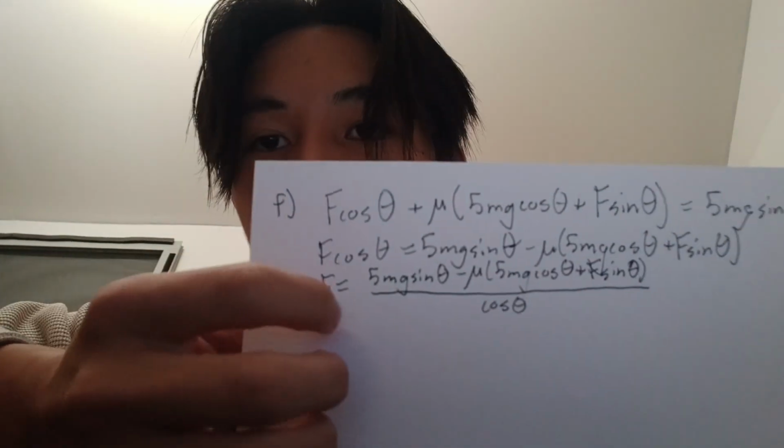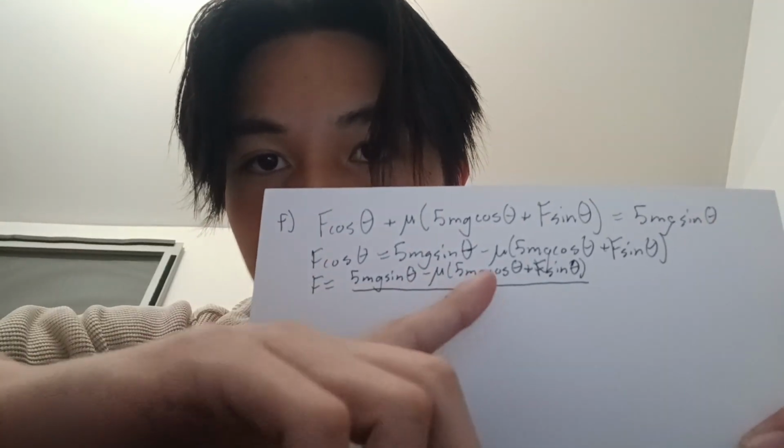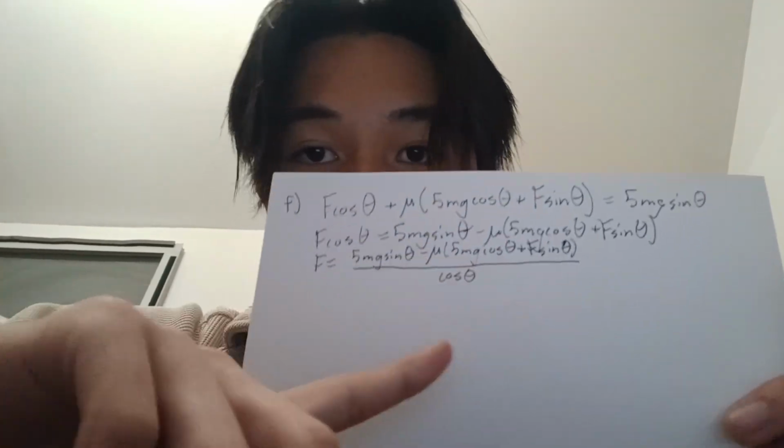And then we can divide by cosine theta. So we get F equals 5 mg sine theta minus mu times 5 mg cosine theta plus F sine theta, over cosine theta.